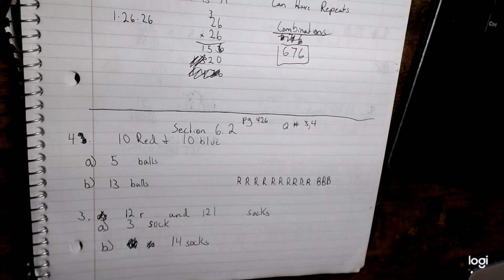Again, worst case scenario, right? So we pull out a ball randomly. Let's say the first one is red, right? Then the second one is blue. So there you have a blue and a red. The third one is red. That makes 2 reds, 1 blue. But the fourth one is blue.